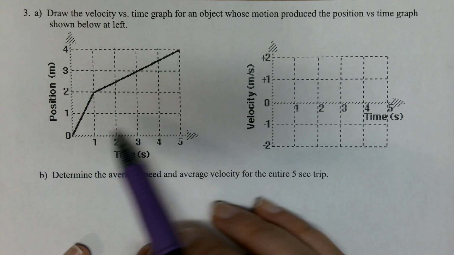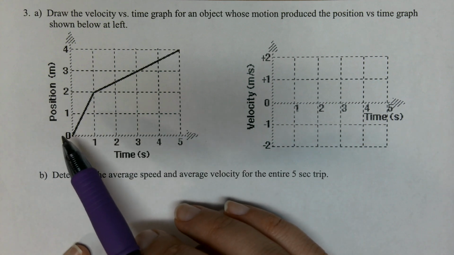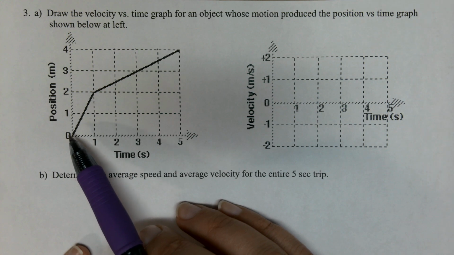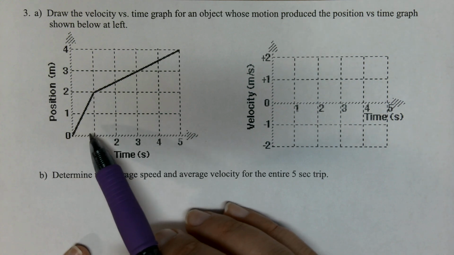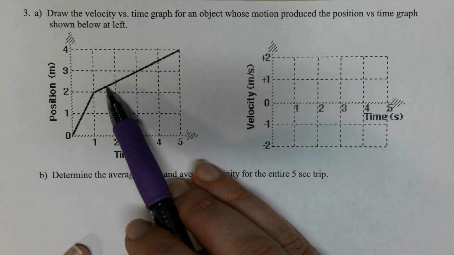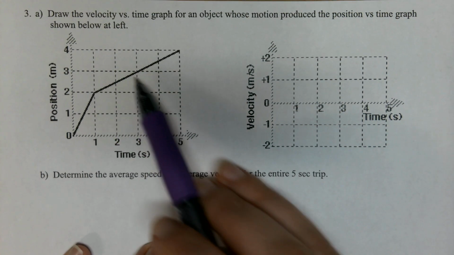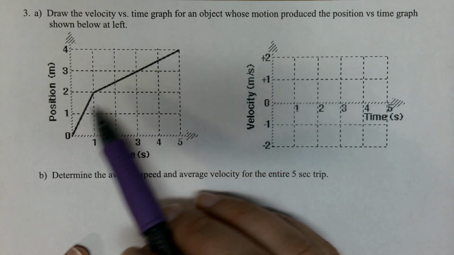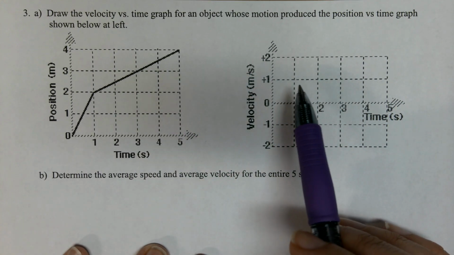I want you to imagine a number line, an X number line, and at 0 seconds it is on 0. At 1 second, it's now on 2. At 2 seconds, it's on 2.5. At 3 seconds, it's on 3. At 4 seconds, it's on 3.5. And at 5 seconds, it's on 4. Now we can use this to find velocities.